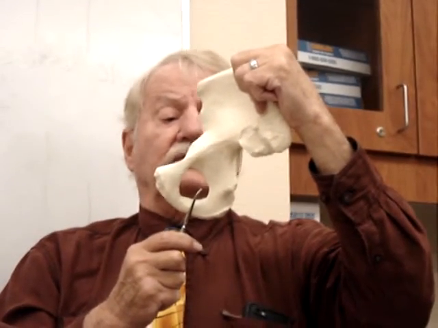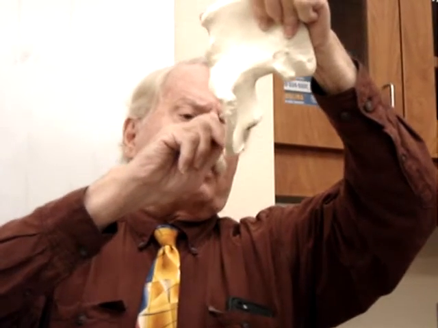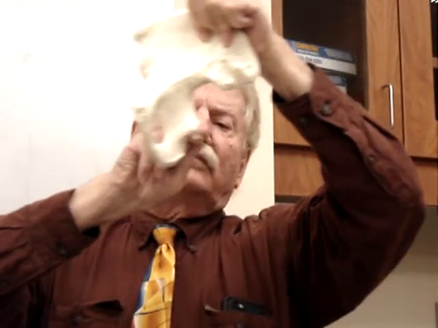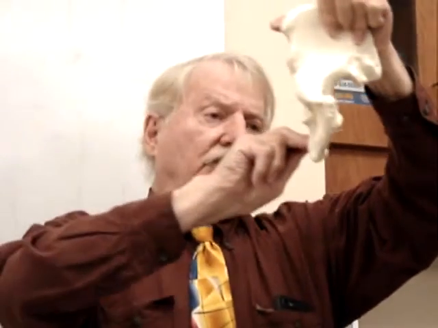Lesser sciatic notch. Okay, the lesser sciatic notch is below the ischial spine. It's that part down there. Okay.